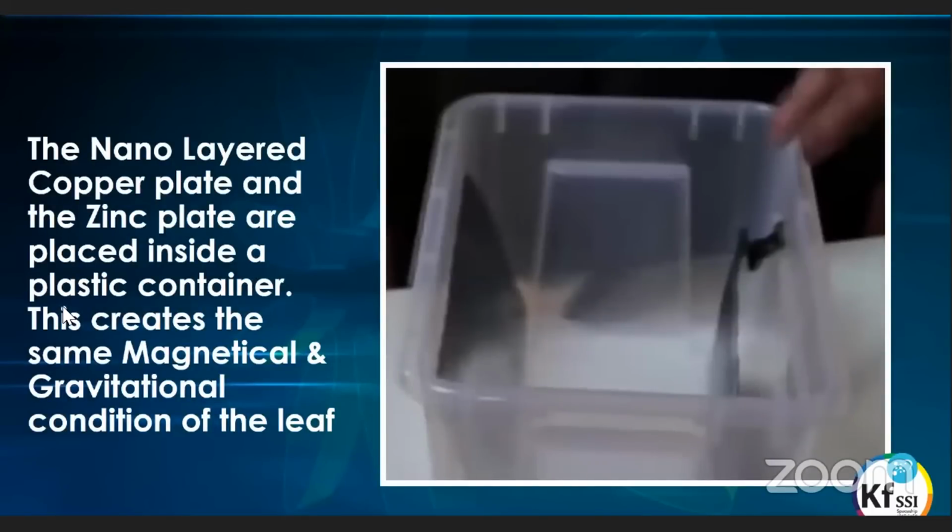So we're going to do the same. We take the box, and on one side you have your zinc plate, and on the other side you have your nano-layered copper plate. When you position them opposite each other like that, you're creating the same conditions as the leaf, and you create the same magnetical gravitational condition to start attracting and creating your CO2.